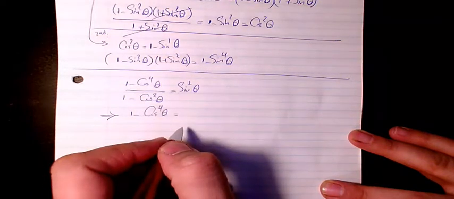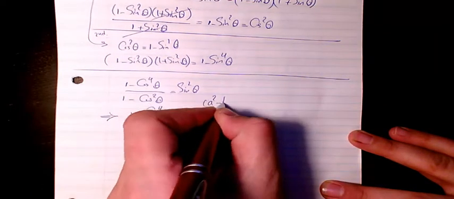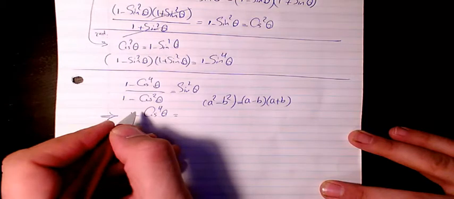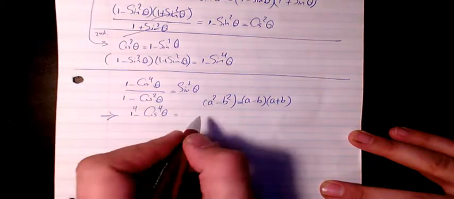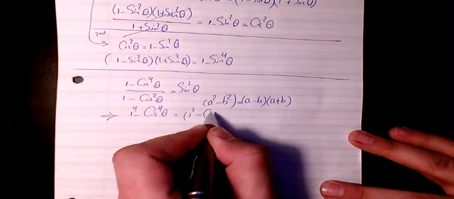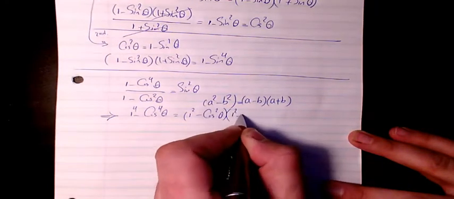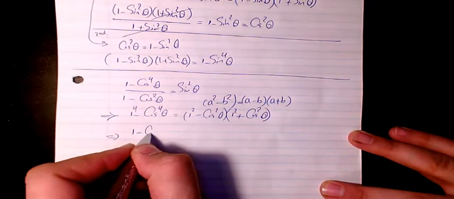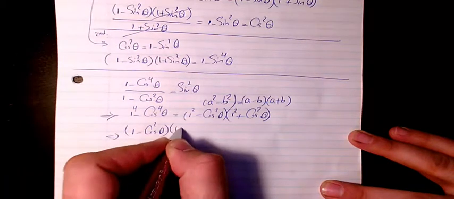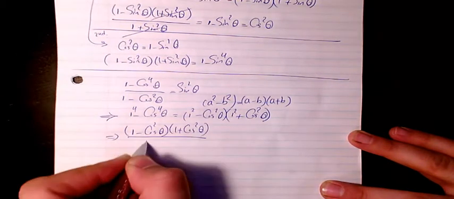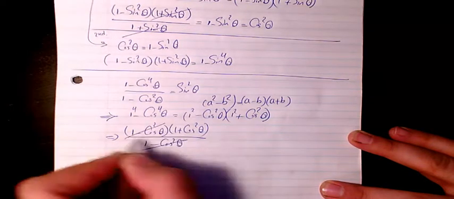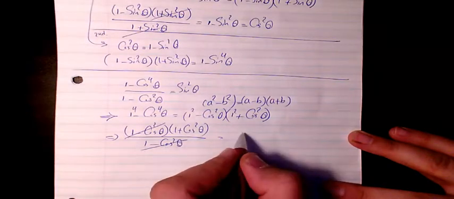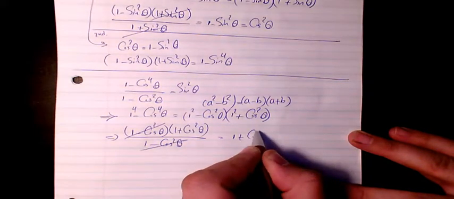If we use the difference of squares, which is a squared minus b squared, will be equal to a minus b times a plus b, I can write the same thing here. So 1 is the same as 1 to the power of 4. It's going to be 1 to the power of 2 minus cosine squared theta times 1 squared plus cosine squared theta. So then I will write it again here, divided by 1 minus cosine squared theta. So these two cancel out, and the answer will be 1 plus cosine squared theta.